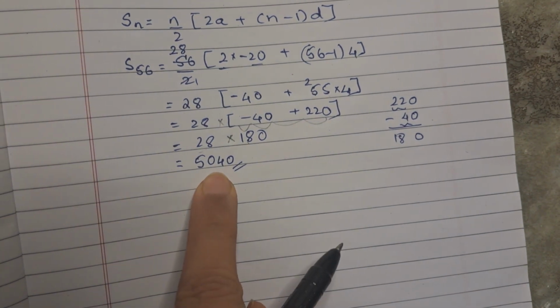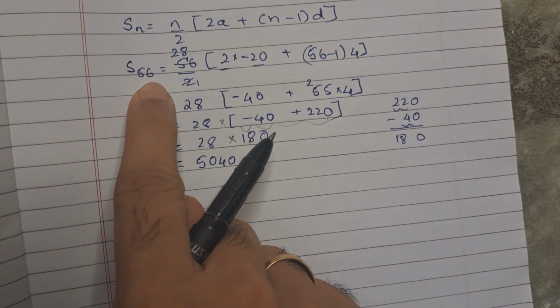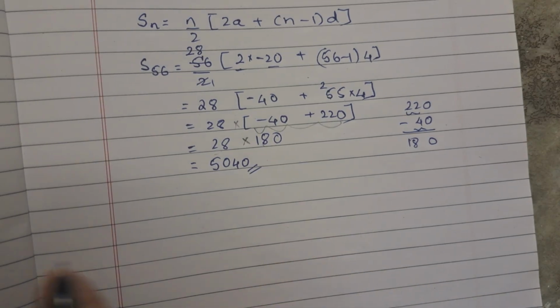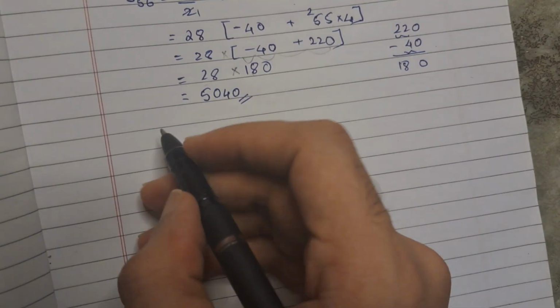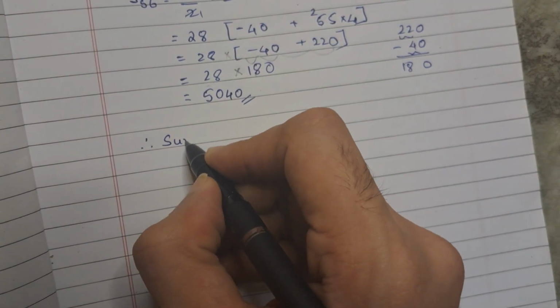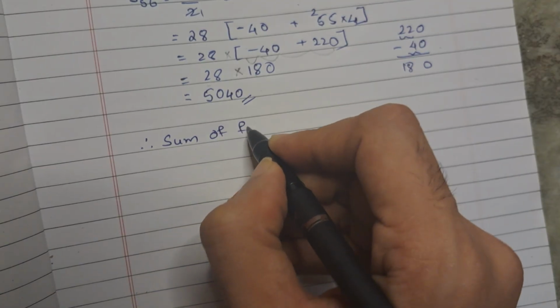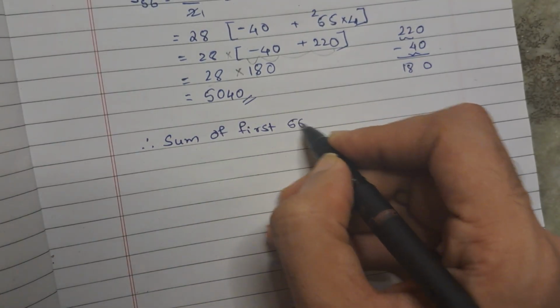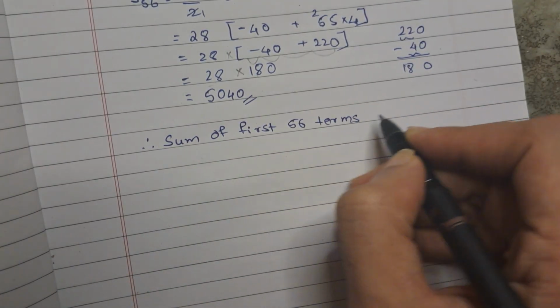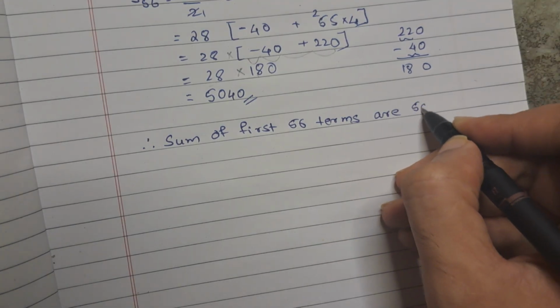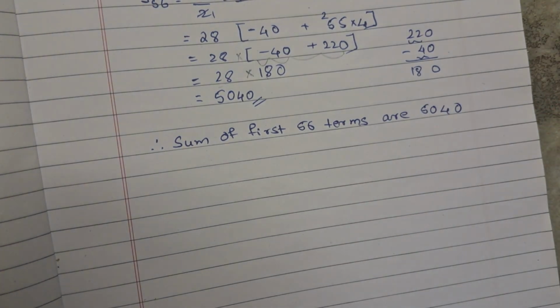So what is this 5040? It's nothing else but the sum of the first 56 terms. So I will wrap up my answer saying, therefore, the sum of the first 56 terms is 5040. Simple.